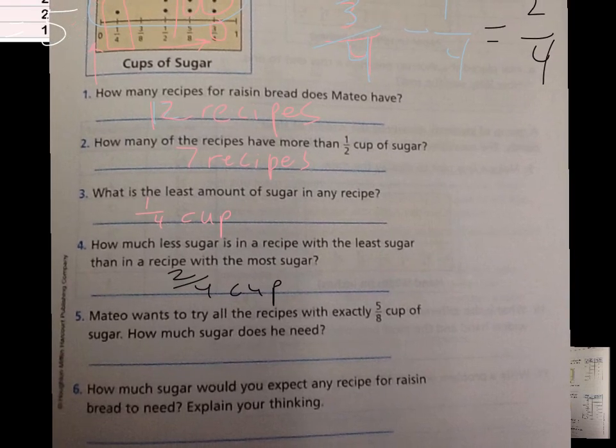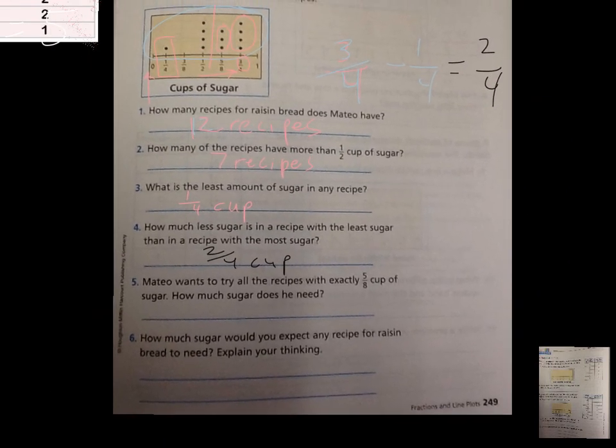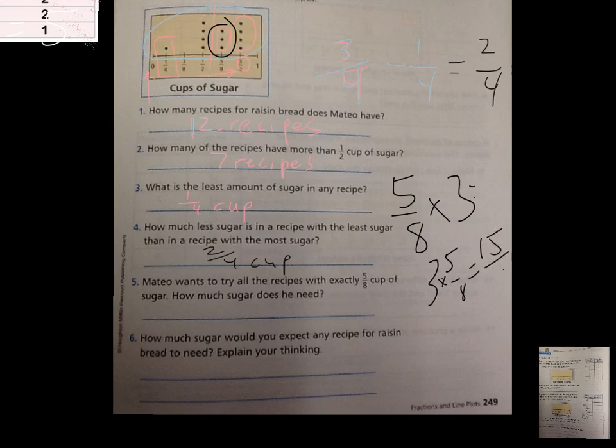Next one. It says Mateo wants to try all the recipes with exactly 5/8 of a cup of sugar. How much sugar does he need? Okay, there are 3 recipes with 5/8 of a cup. So 5/8 of a cup times 3. So hopefully you would know from our earlier learning of multiplication, you would take 3 times 5/8 to give yourself 15/8.